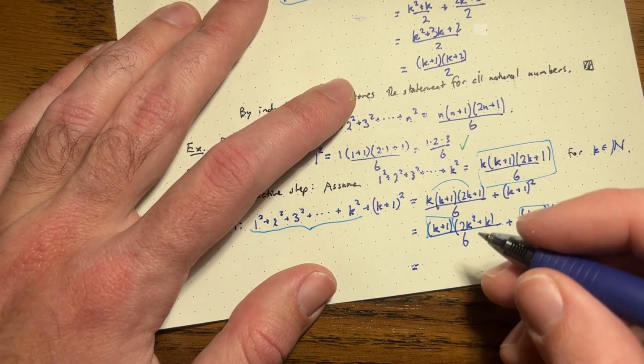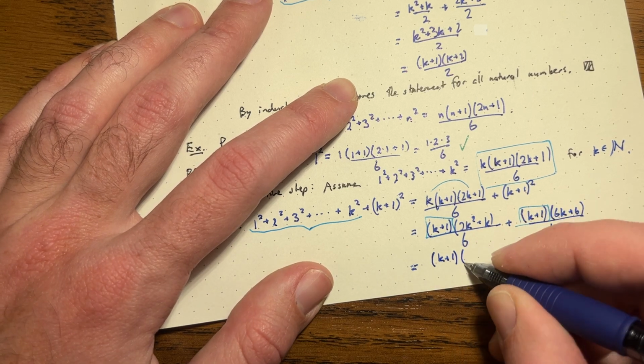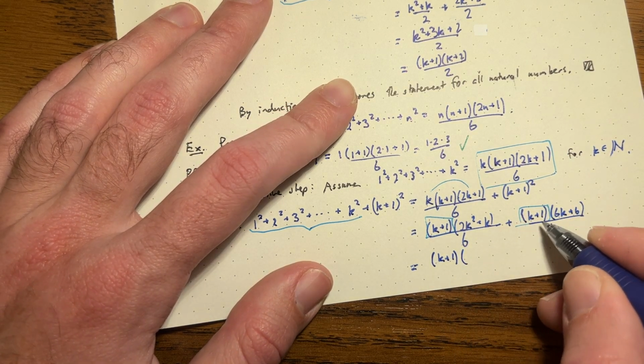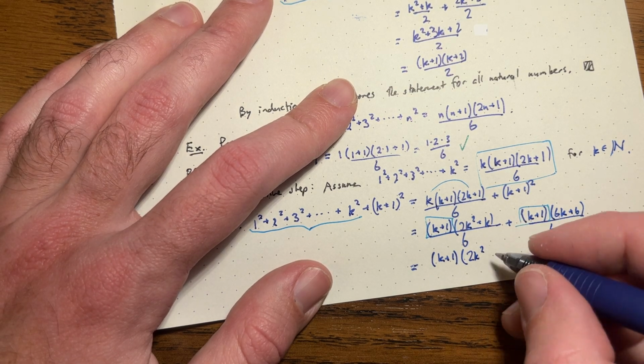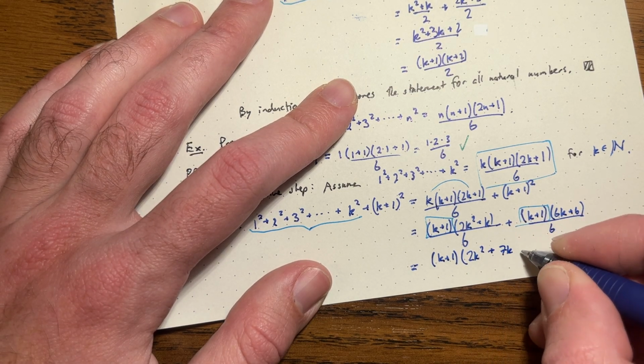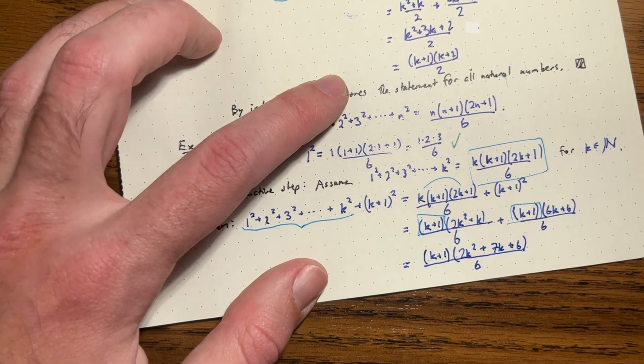So when we add these fractions, my denominator is going to be 6. My numerator, I'm going to pull out a common factor, k plus 1. I get 2k squared plus k plus 6k. That's 7k plus 6 over my common denominator of 6.